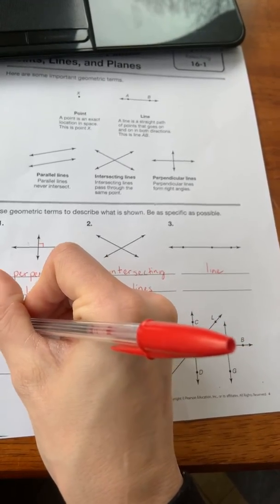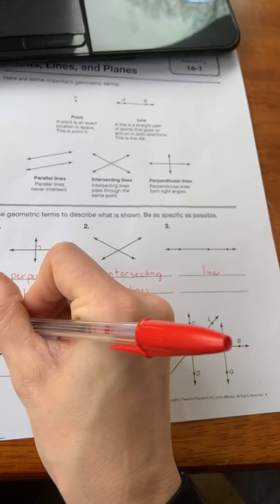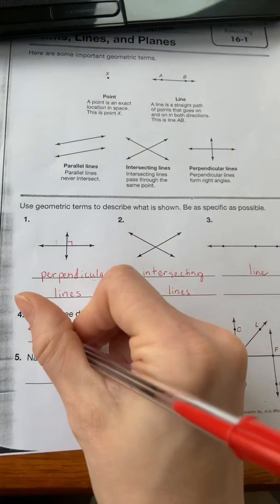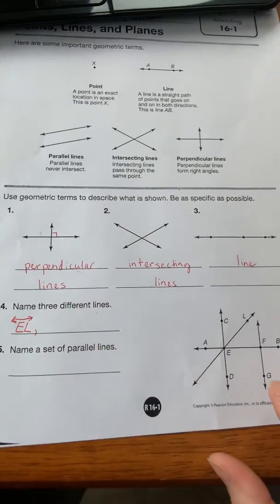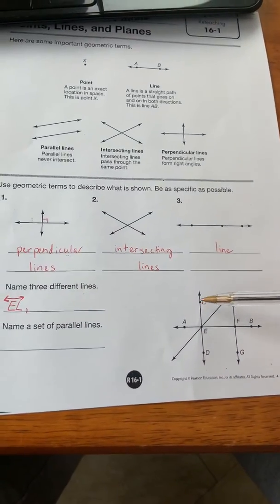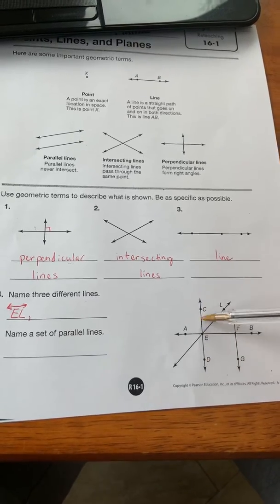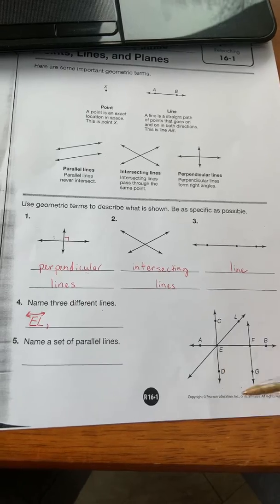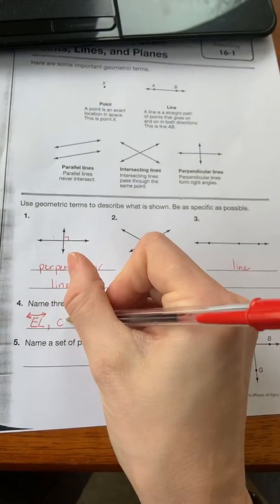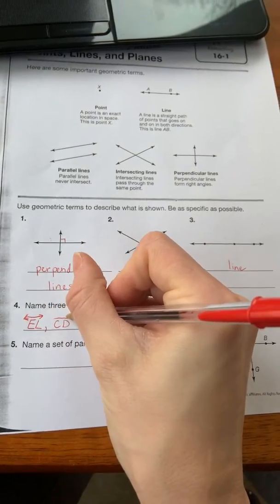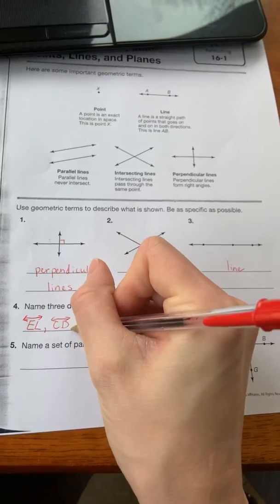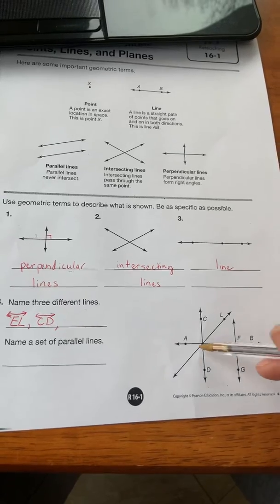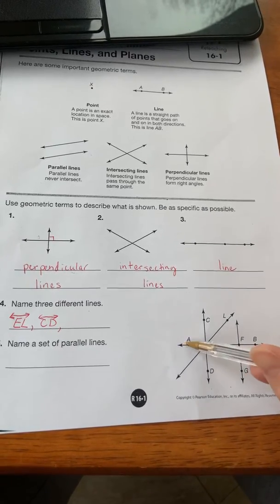For a line, you would do this right on top of it. It's a little crooked because I'm trying to look around the side of a phone. And then another one could be this line right here. So that would be CD. And again, you put a line with the arrows over it to show that it's a line. And then another one could be this long one through the middle, AB.